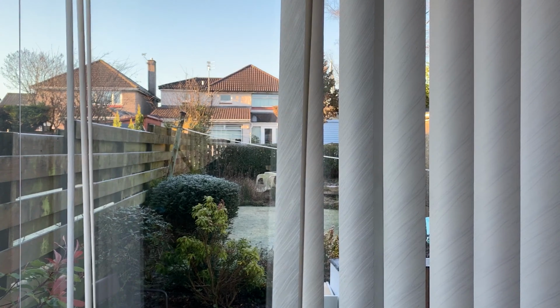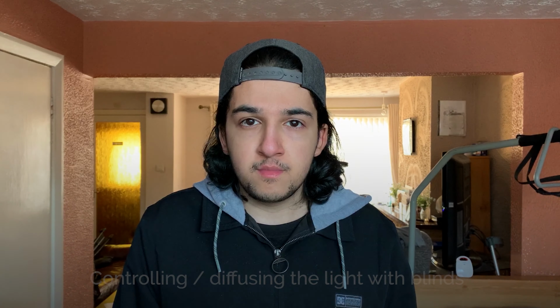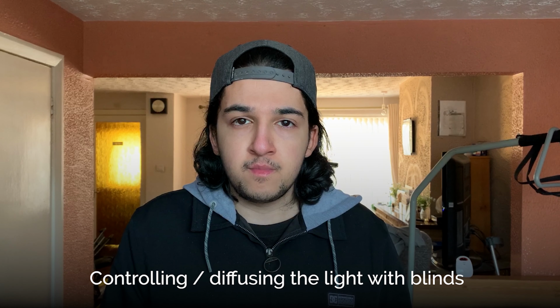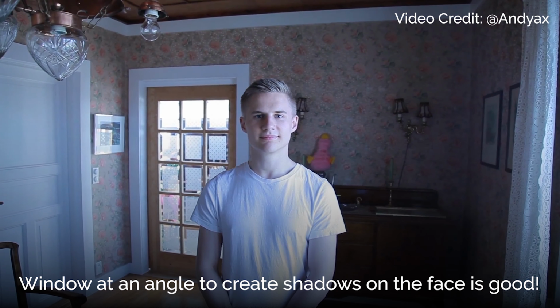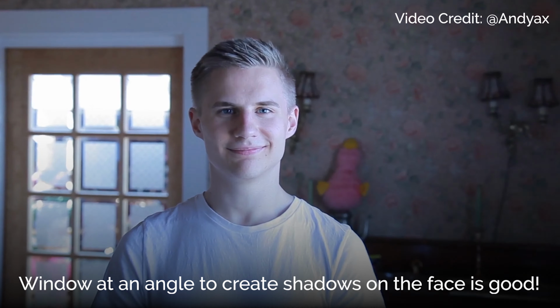So simply turn around and using something like your window and opening up the blinds, for example, can introduce enough light to make you stand out. And if you want to, you can turn around at a 45-degree angle so the window is over there, again, to create that nice shadowy highlight roll-off look. So I hope that helped out, and I hope that you now will experiment with lighting on your own.